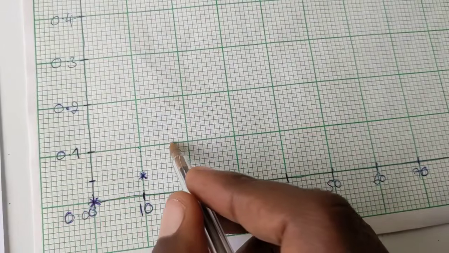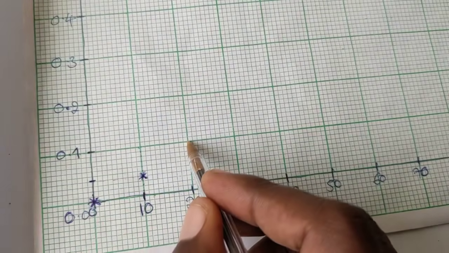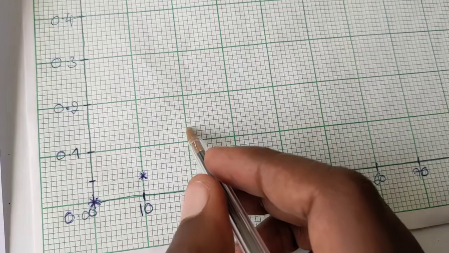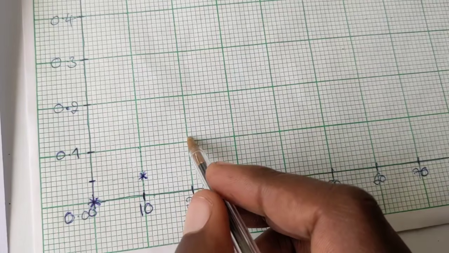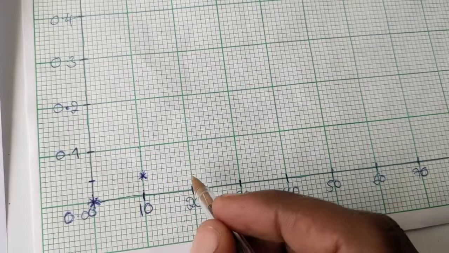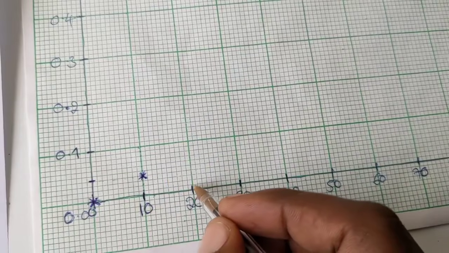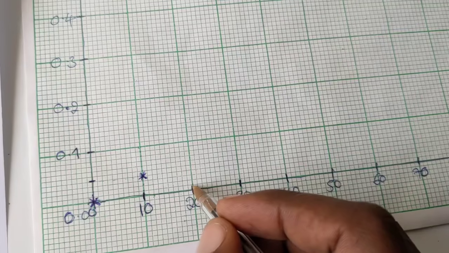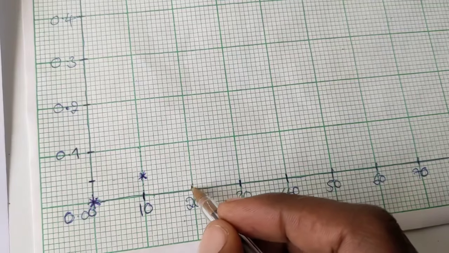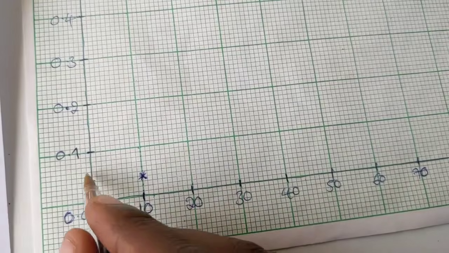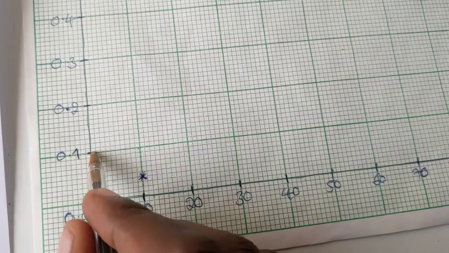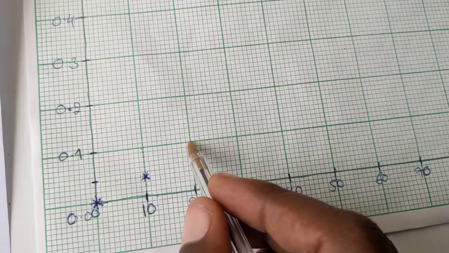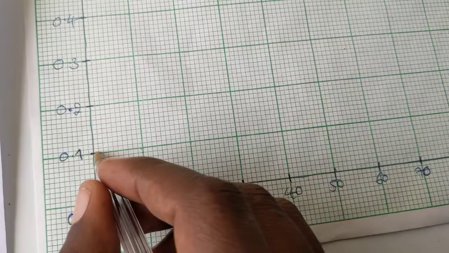But they are saying 0.14, meaning that we should add again 4 boxes. This small box is just 0.01. So here this is 0.1.